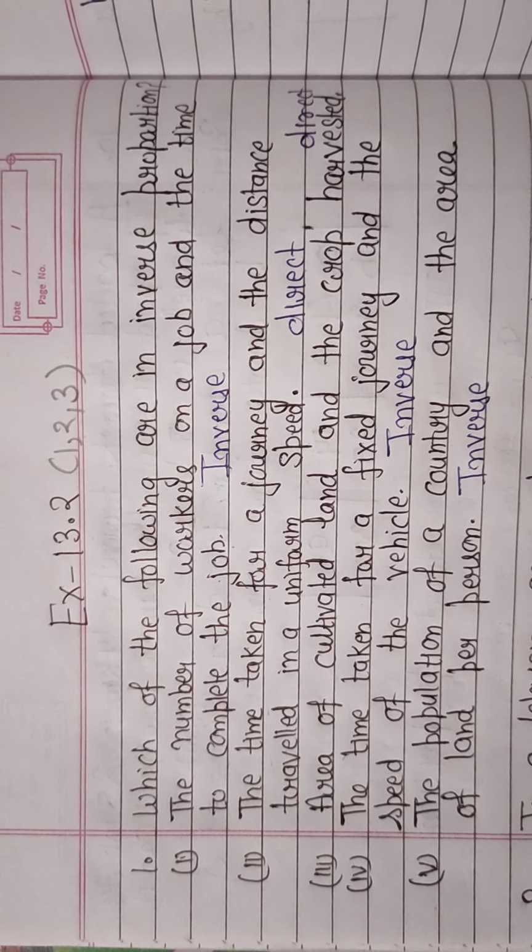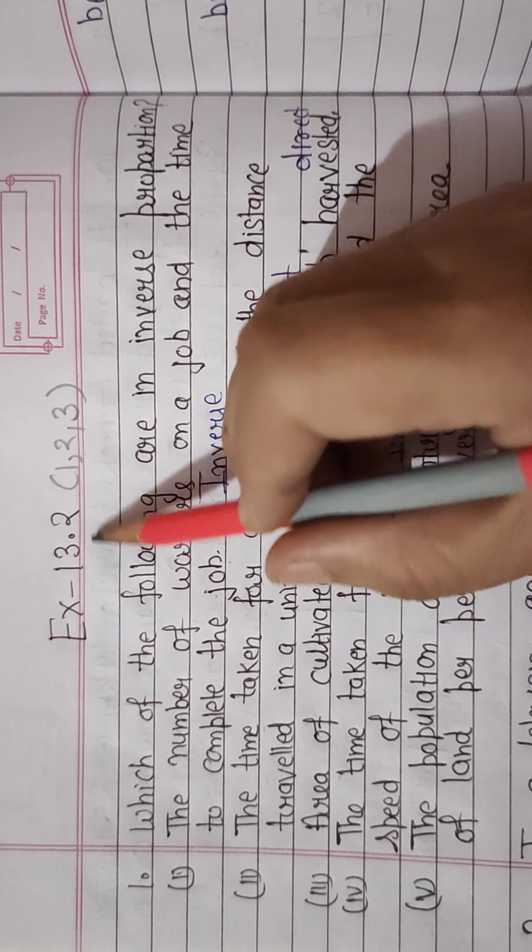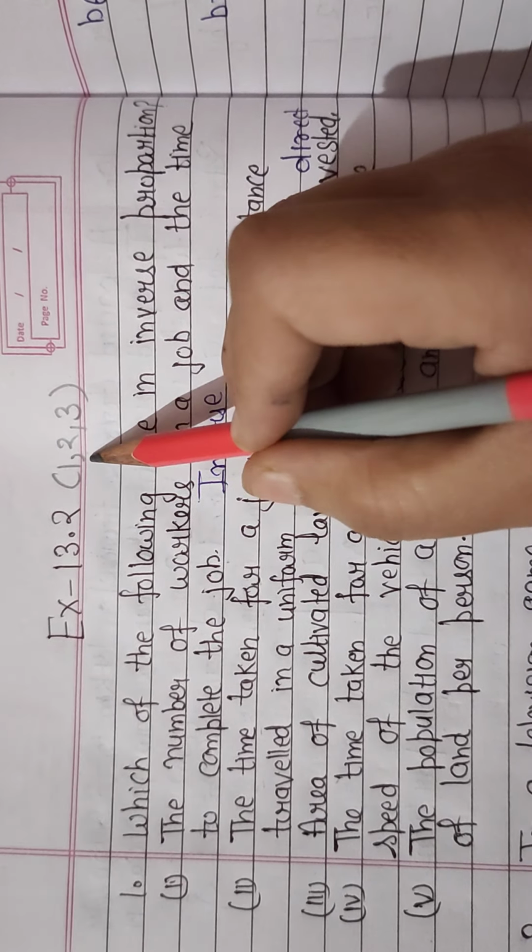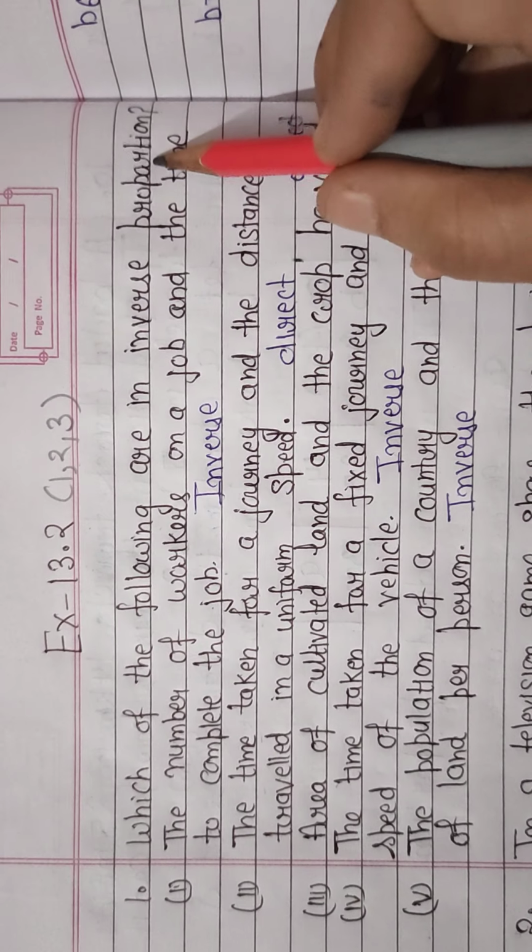Good morning class 8. Today we will start exercise 13.2 and we will do question number 1, 2 and 3. Question number 1. Which of the following are in inverse variation?